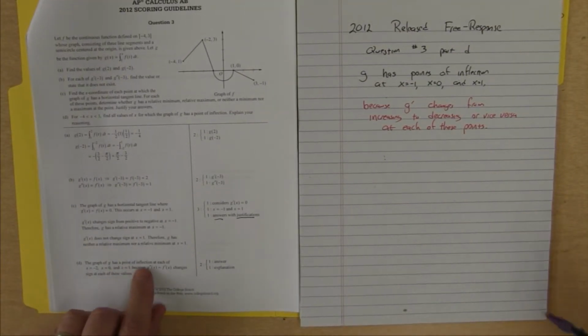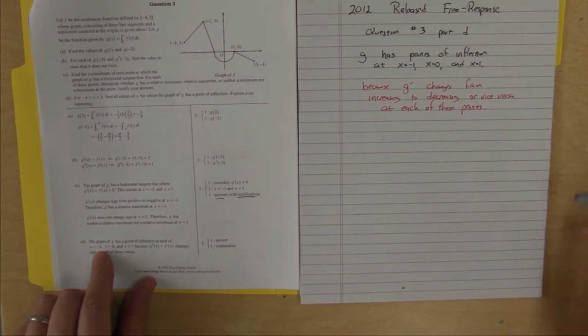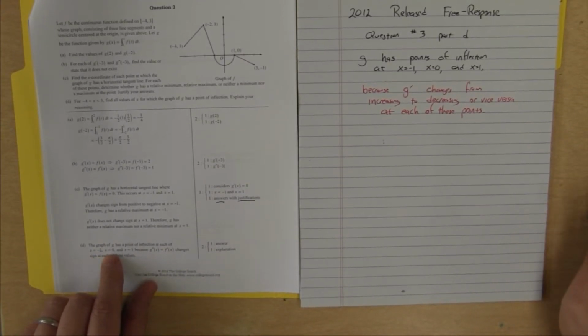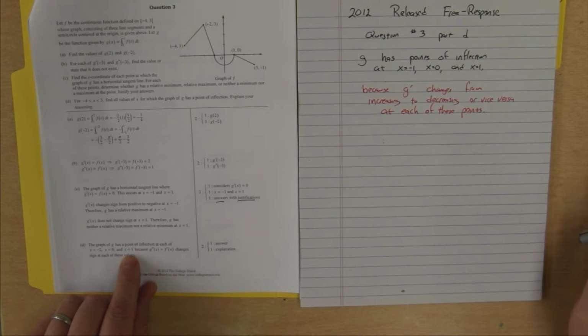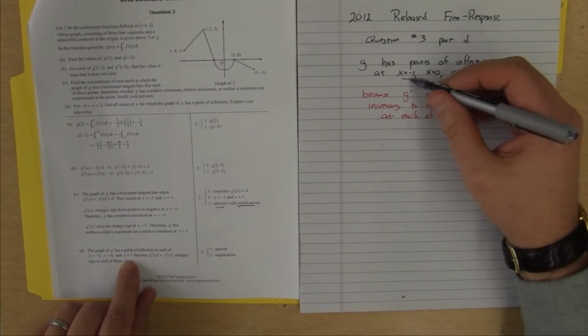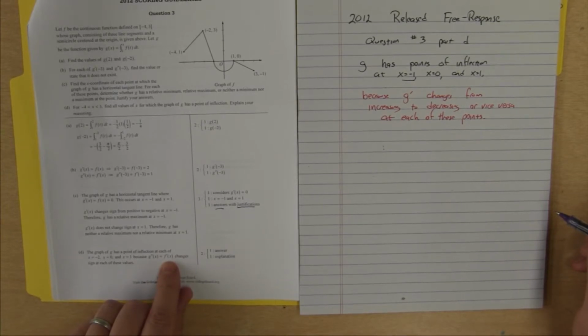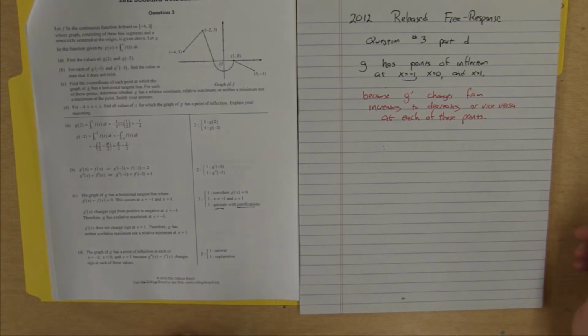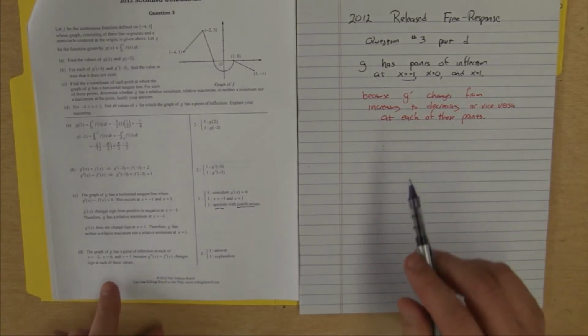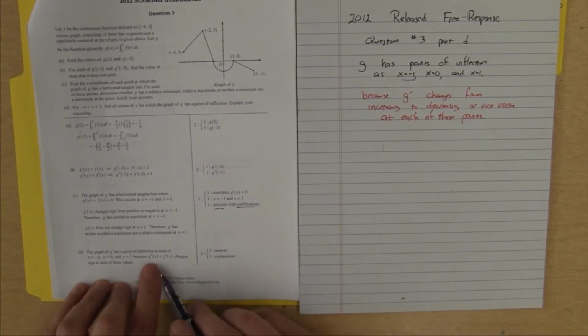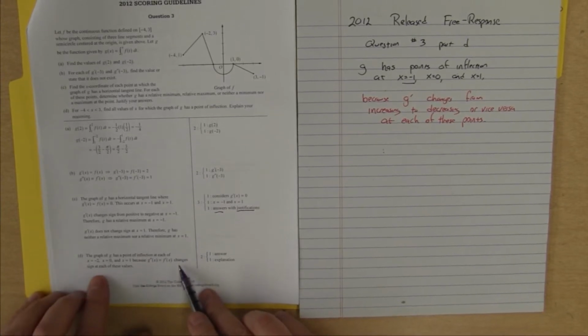Now, part D. The graph of G has a point of inflection at each of x equals -2, x equals 0, and x equals 1. Now I said x equals -1 because G double prime of x, which is equal to f prime of x, that's what we said, changes sign. Oh, all right. So they're using a different justification. They're saying G double prime changes sign.